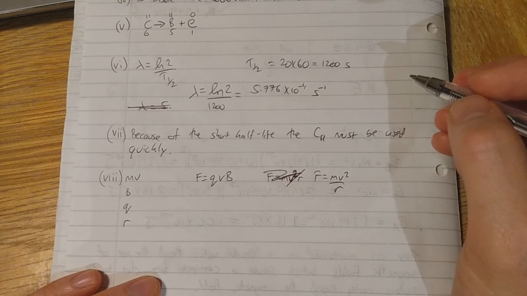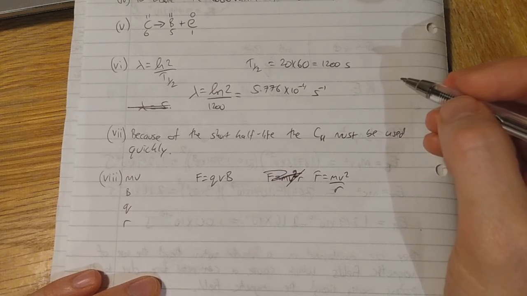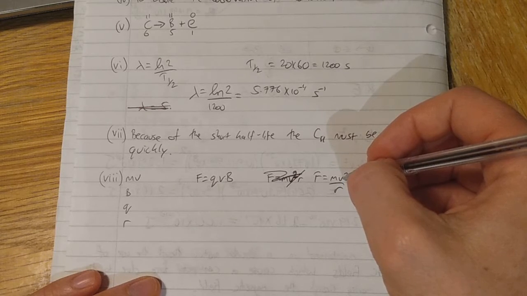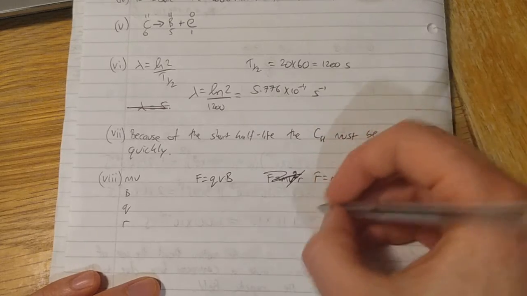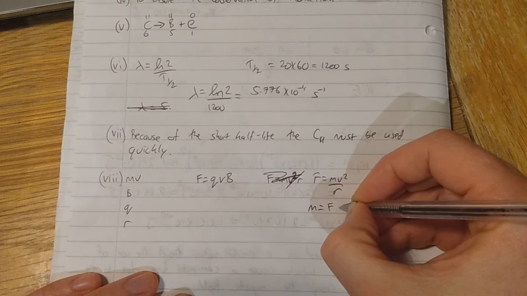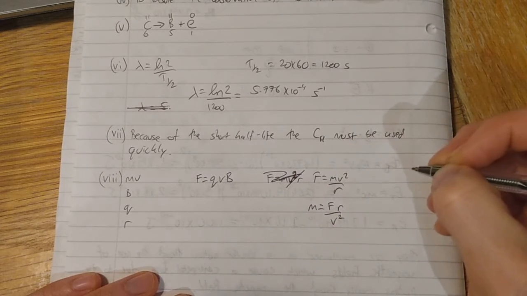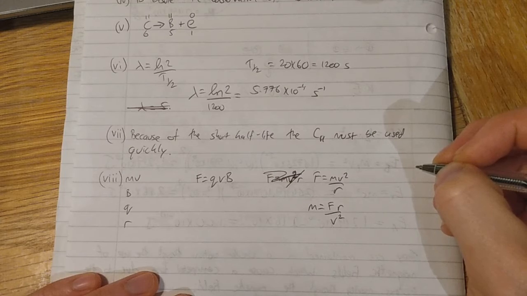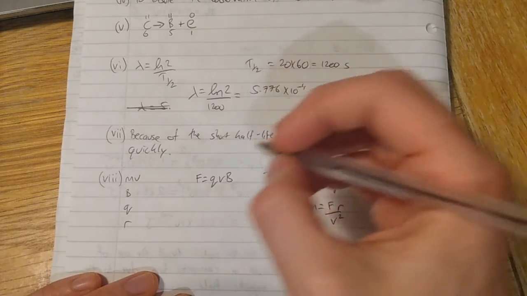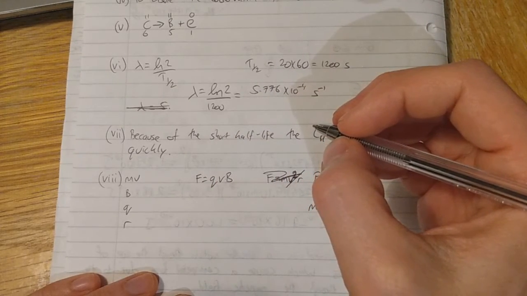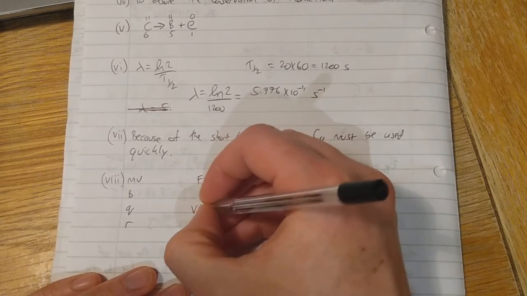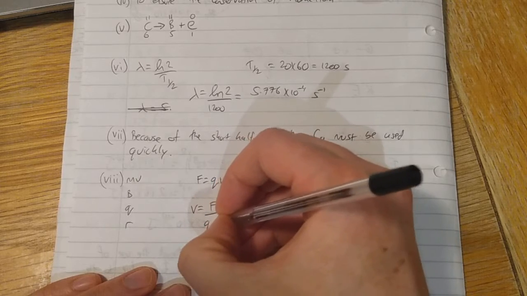What I do want is, I need the R. And I don't really want v squared. Let's leave the v in there. Okay, what I can do is I can say here that mass is force times R divided by v squared. Okay, over here I know that velocity is the force divided by QB.